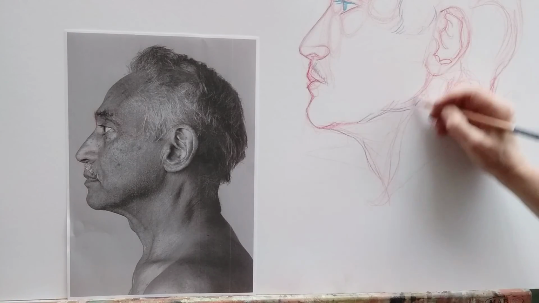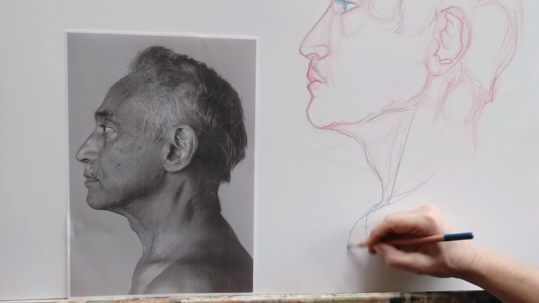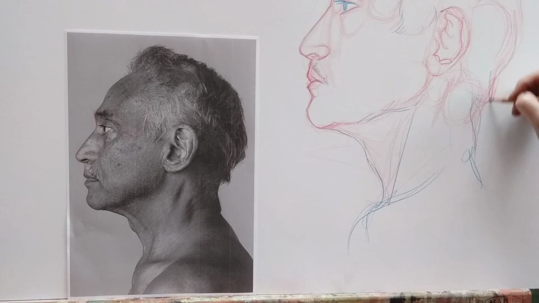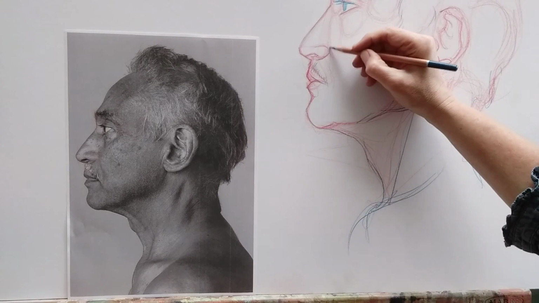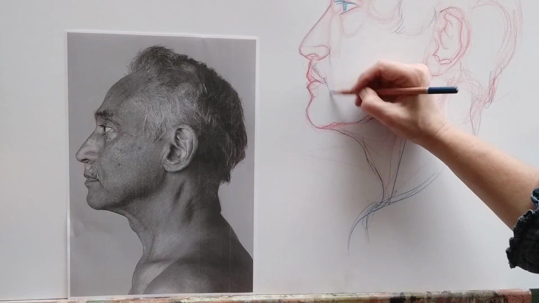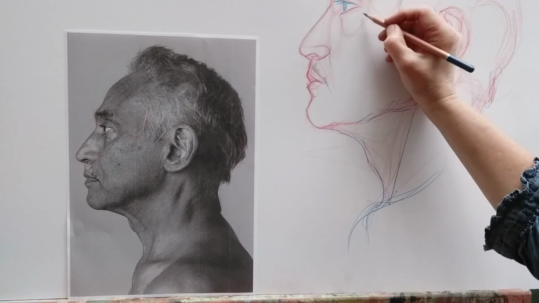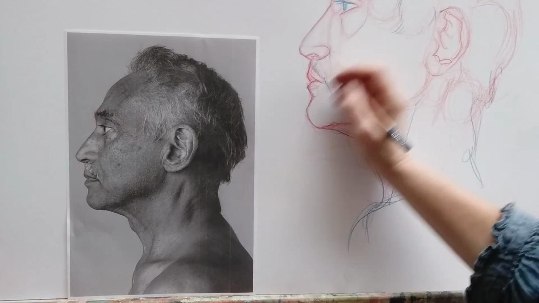Right, okay, so you get the gist. Can I add a few more details? A few more lines. Everything tells the story of the face. So you notice I'm just changing direction.